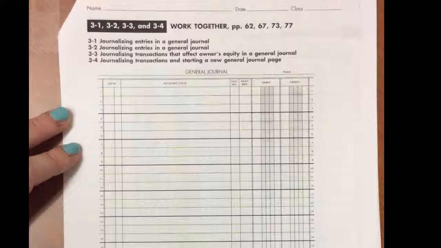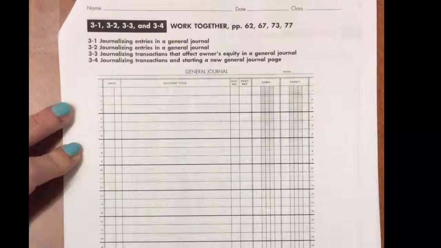Norm Derner owns Derner Copy Center, which uses the following accounts. We're given a list of accounts. Make sure you have that handy so you can choose the correct accounts. And we have two transactions we're going to record. On April 1st, received cash from owner as an investment, $1,500. So, it says that we're going to journalize these transactions completed during April of the current year. Use page 1 of General Journal.